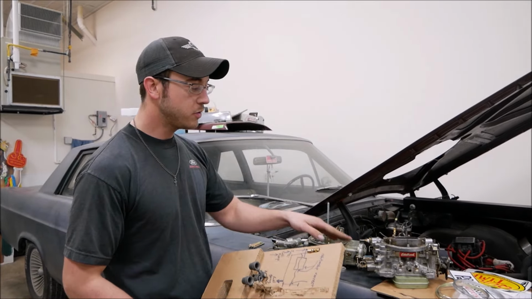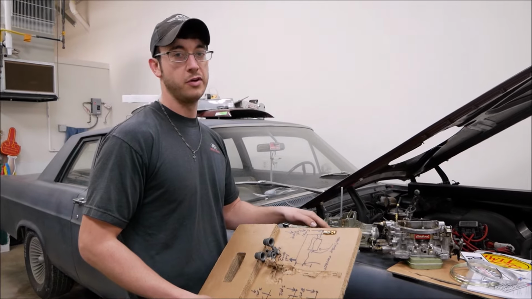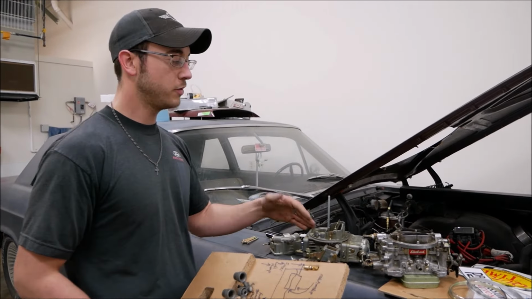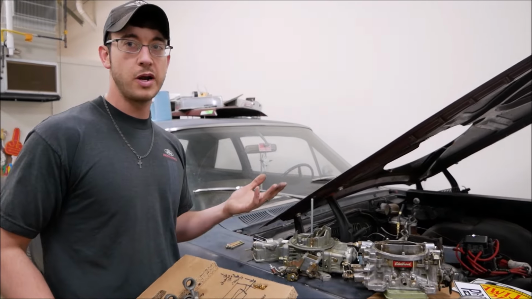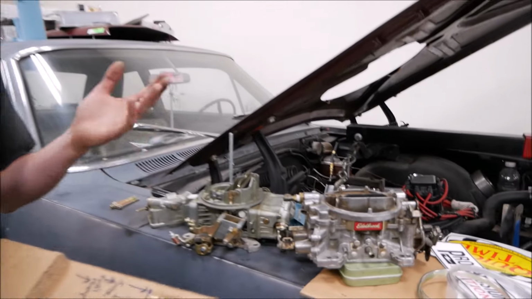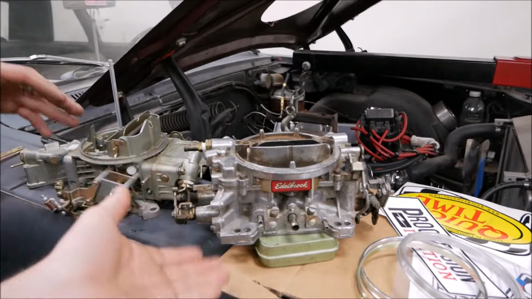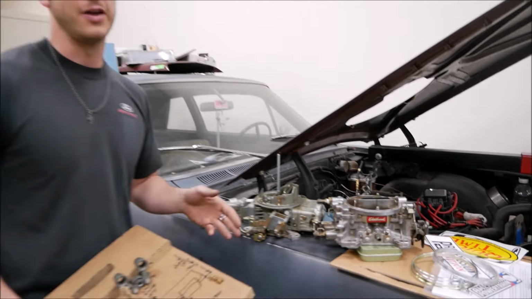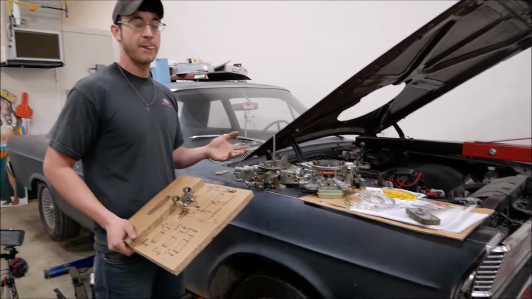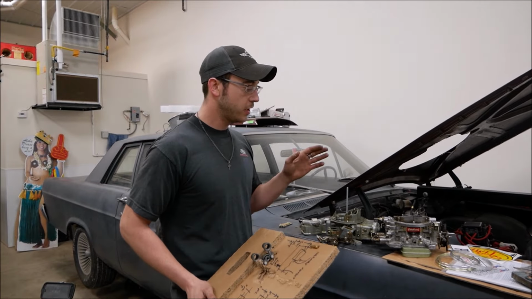The problem is you can't see your fuel level. Oh. So if you don't know where your fuel level is, how do you know where to adjust it to? You don't. So that's why there's a big plate over it. You're just like, well, it's in there somewhere. I don't know where my fuel level is. I know where my float height is. I don't know where my fuel level is. Correct. You have no idea.